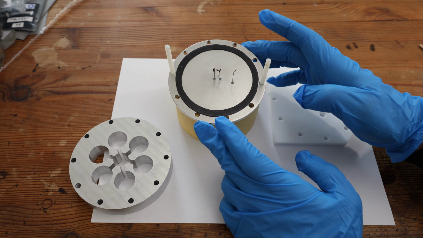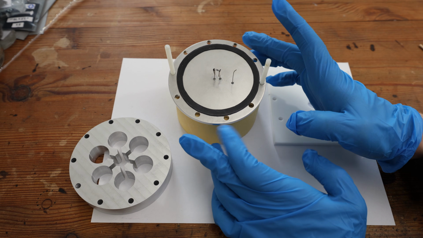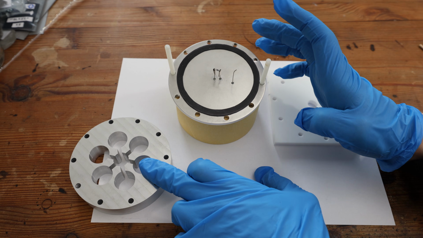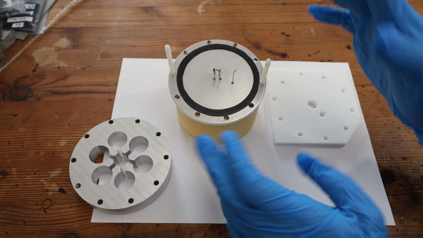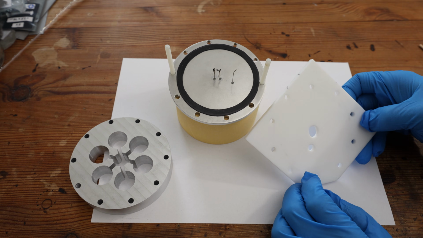And while designing this, I just planned to put a gasket in there, but I didn't think about the fact that this will be at ground and this will be at a high voltage. And obviously a gasket is not going to be enough. So I ordered some Teflon sheet, and I drilled some holes in there.